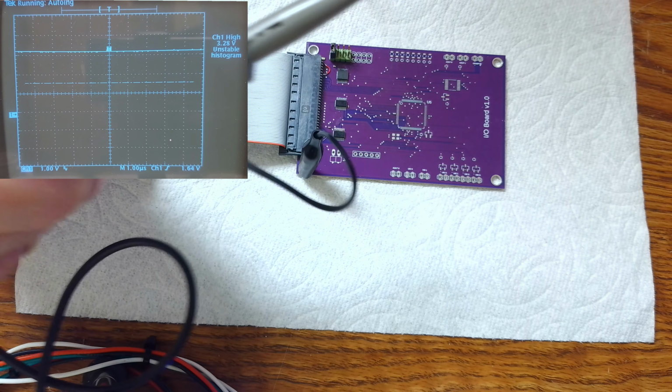But if the line is in high impedance state, then the scope will go high or stay high, because the resistor will be able to pull up a high impedance line, since there's very little resistance. So that's the idea. We're going to check our signals and see what we have.